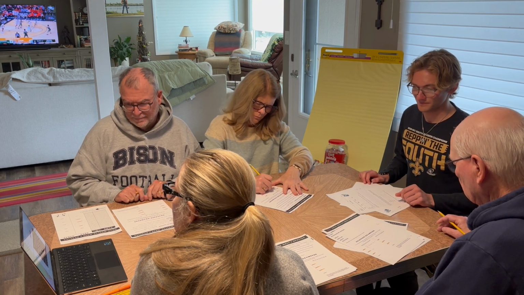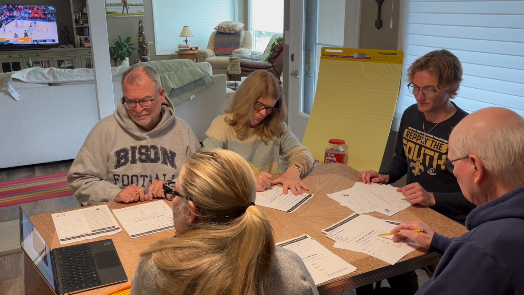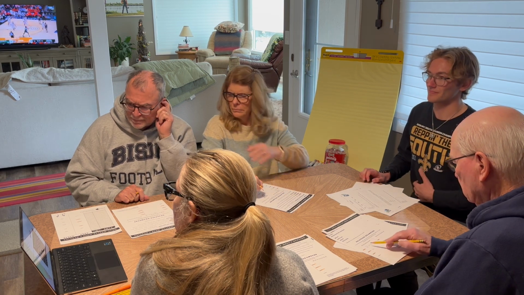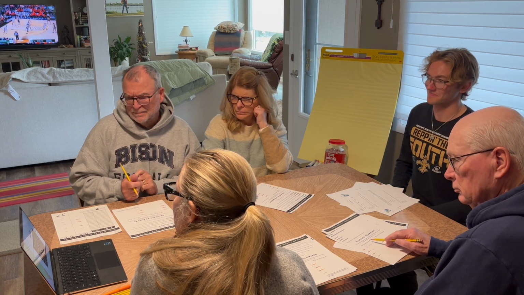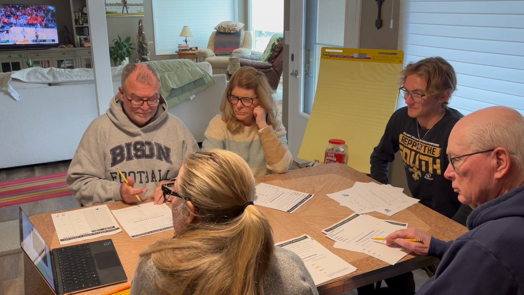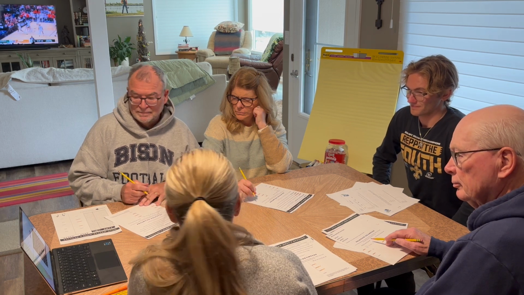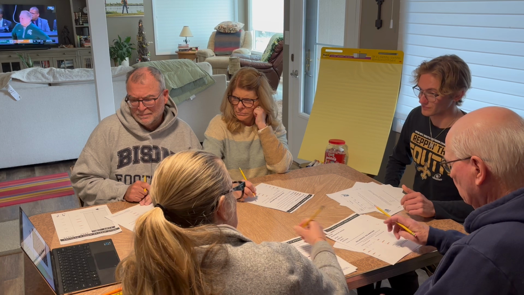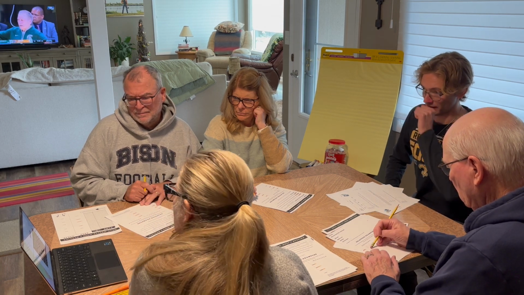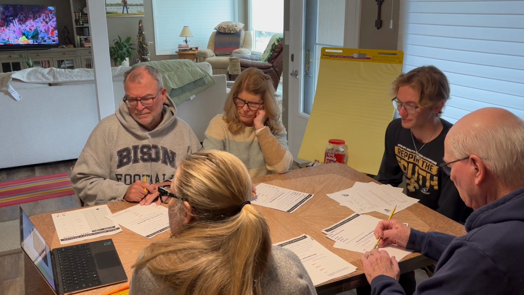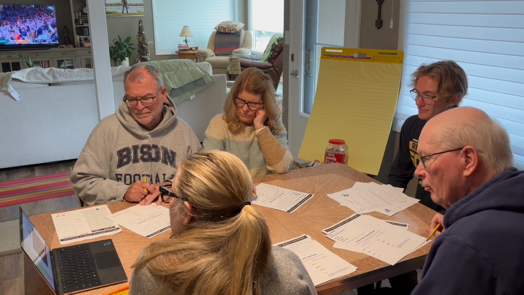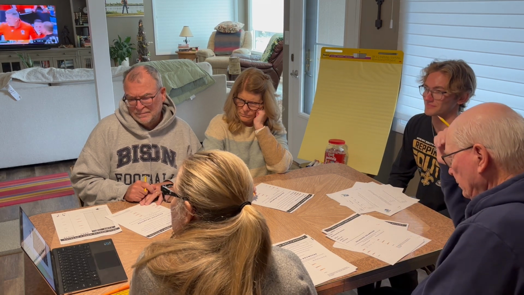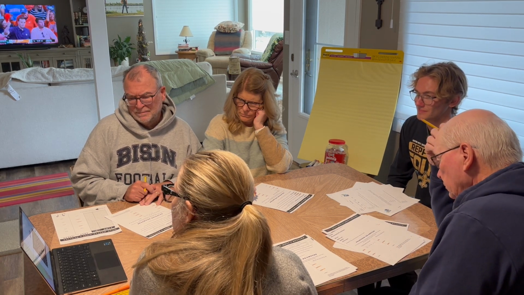So we have 1, 2, 3, 4, and then 1, 2, 3, 4, giving us our middle number of 84. So the median, or middle number, is 84. Since we have an odd number of numbers within our data set, we're going to have one number sitting in the middle.